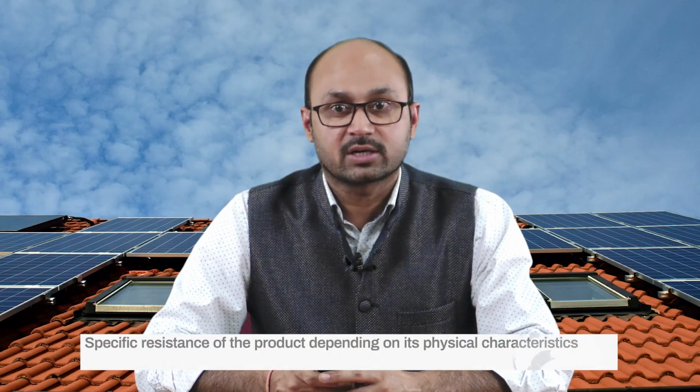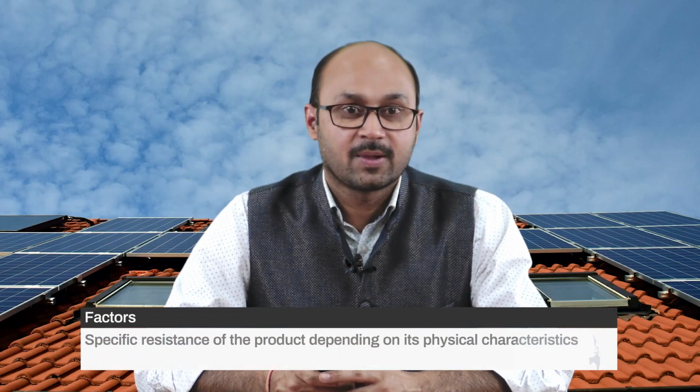Second, the ambient temperature. Third, the air flow rate or wind velocity. Ambient relative humidity. Relative humidity is also a very important parameter. Heat of vaporization. A specific resistance of the product depending on the physical characteristics. Then the optimum drying temperature. This optimum drying temperature may be different for different crops. Before going for drying any crop, you must know the optimum drying temperature of that crop. And from time to time you need to measure the drying temperature for that crop.